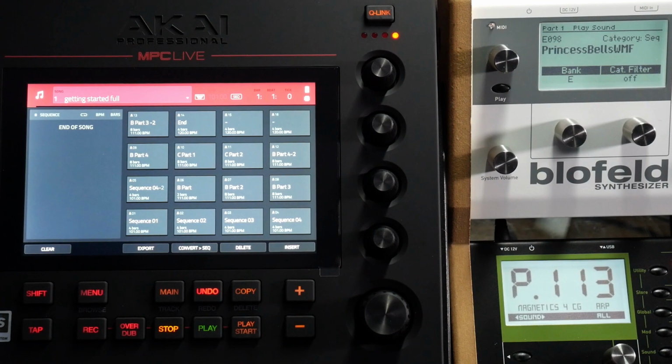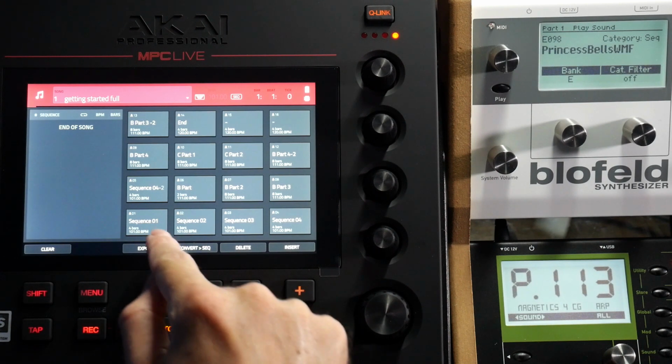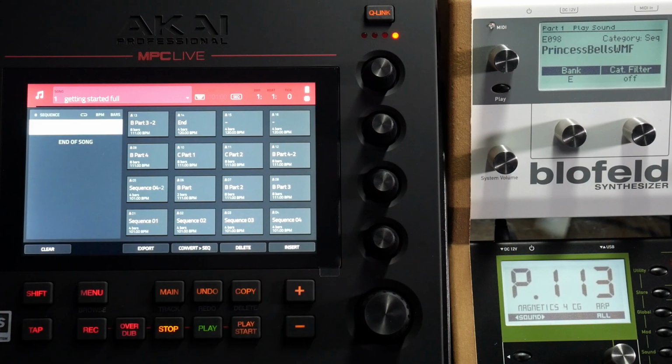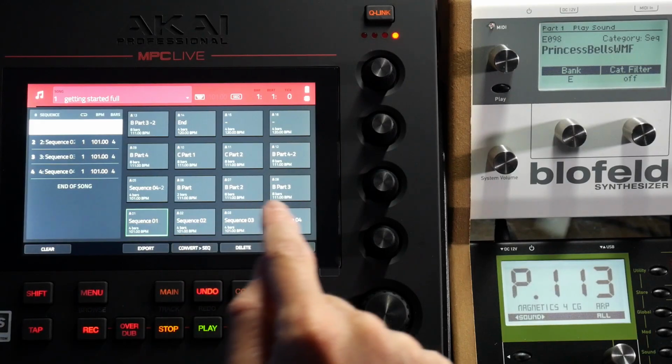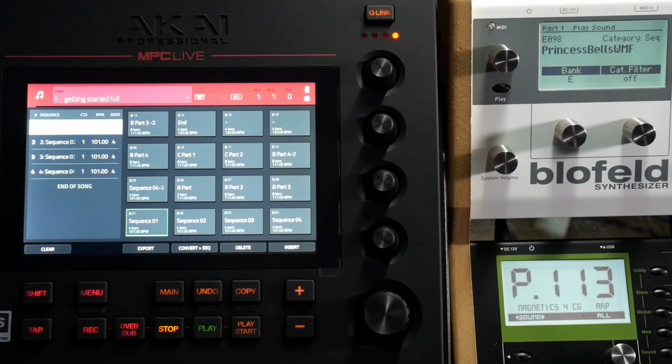Okay, so what I want to do is put all my sequences into this song. The easiest way to do this is to push record. And you can see record is blinking here. And then select your sequence. So I can select sequence 1, boom. Sequence 2, boom. Sequence 3, boom. 4. Depending on how you did your sequences, you could just go in this fashion until you have all your sequences.